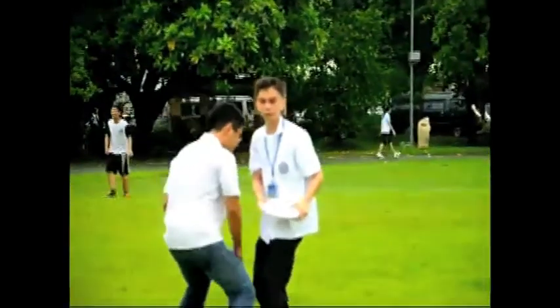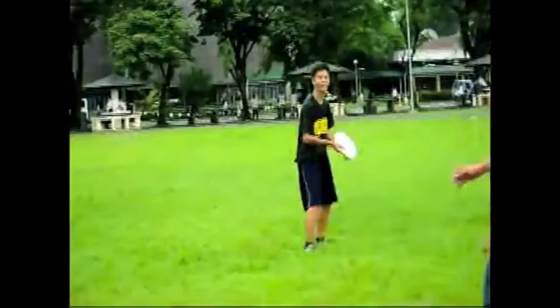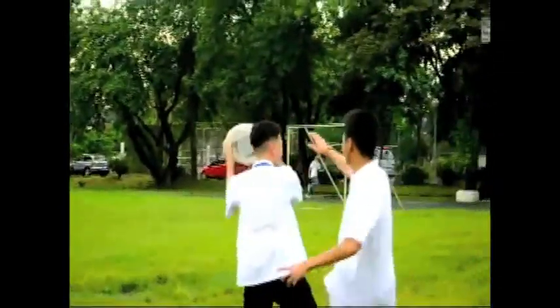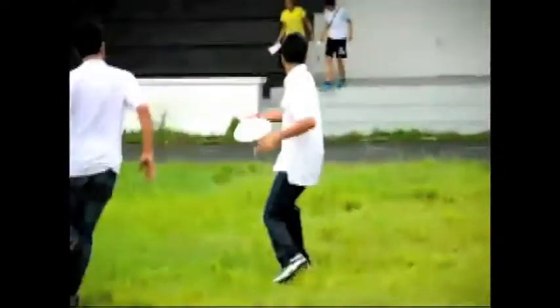Frisbee is easy. You just play in groups of 7 people per team. You have to get the Frisbee to your team's end zone. Doing so earns your team points. Take in mind that you cannot walk if you have the Frisbee. If you do walk when you have the Frisbee, it will be counted as traveling, and the opposing team will be in possession of the Frisbee.